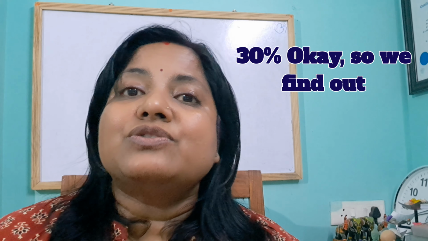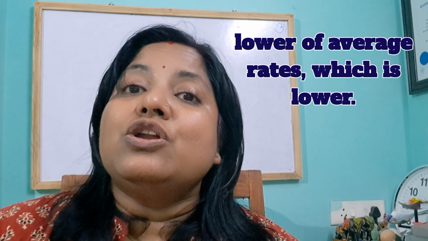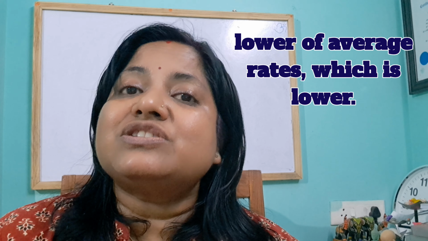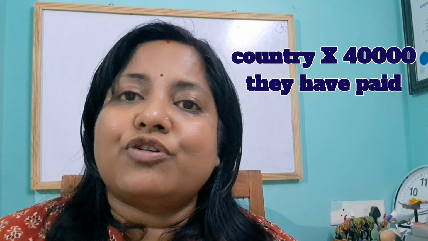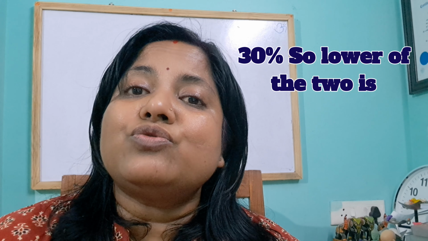Similarly, the average rate of Indian tax: 3 lakh rupees over 10 lakh rupees, that is 30%. So we find he was paying 30%. Now for relief under Section 91, the lower of the average rates: 40,000 over 2 lakhs is 20% for country X, and 3 lakhs over 10 lakhs is 30% for India. The lower of the two is 20%.